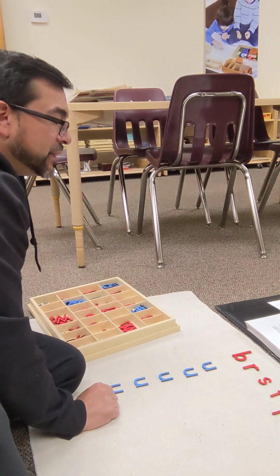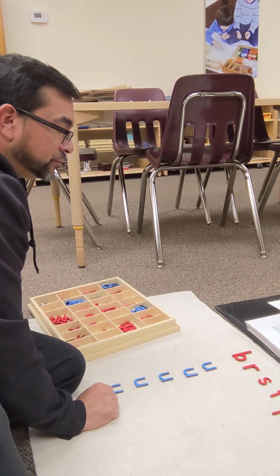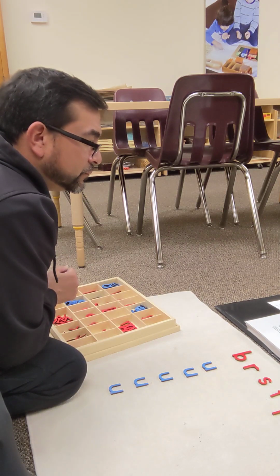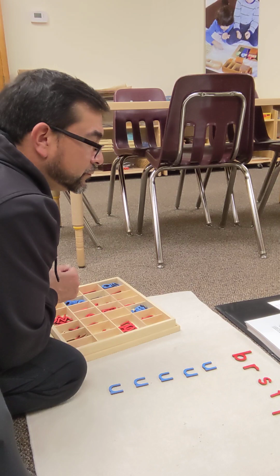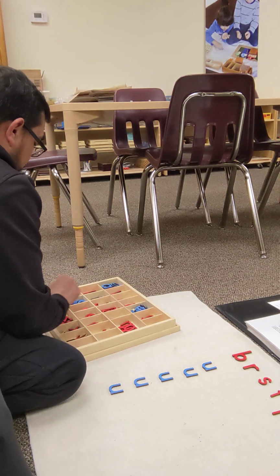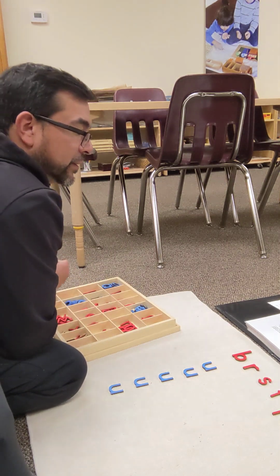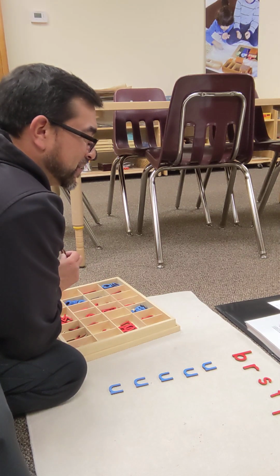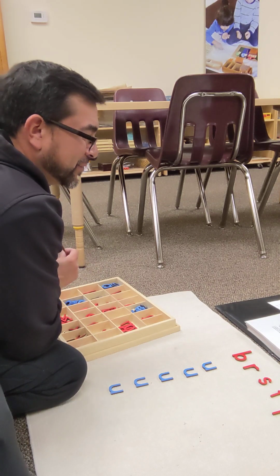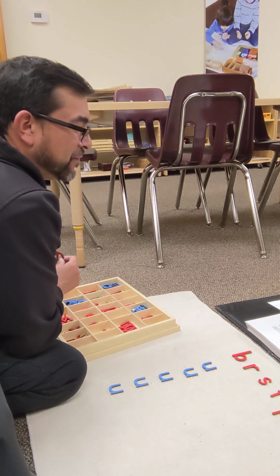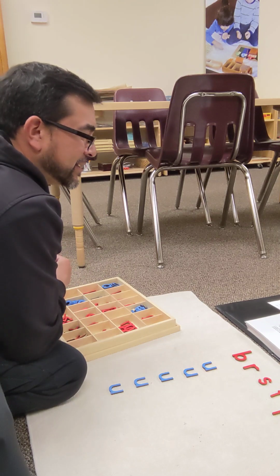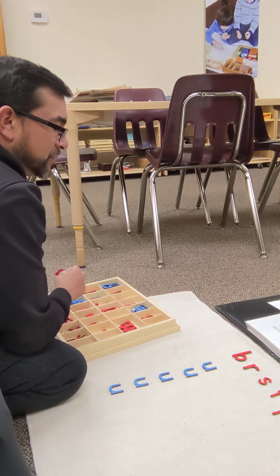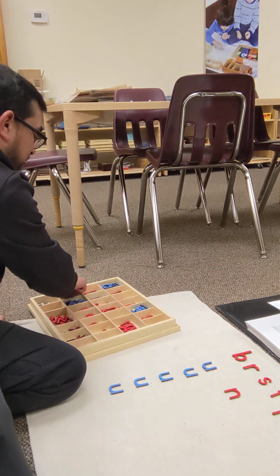Bring the final consonant down. I might have forgotten about the final consonant, so let's review it. Okay, so this goes back to step number 6. There we go. Review the sound of the final consonant, N, and stack all 5 consonants in a stack to the right of the stack of vowels. So now we're going to put that over here.